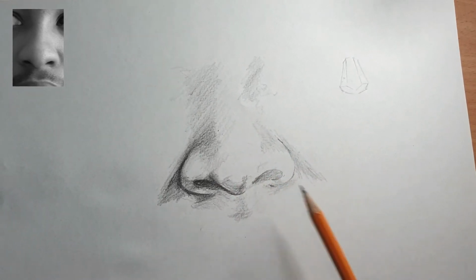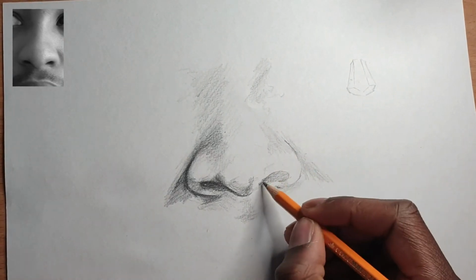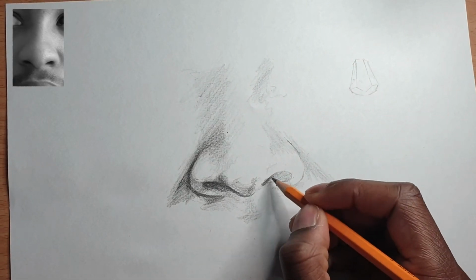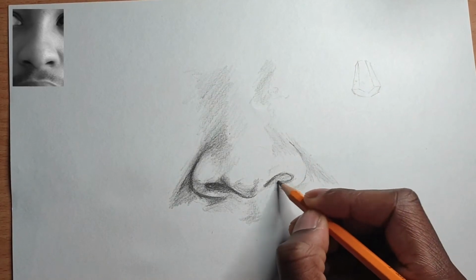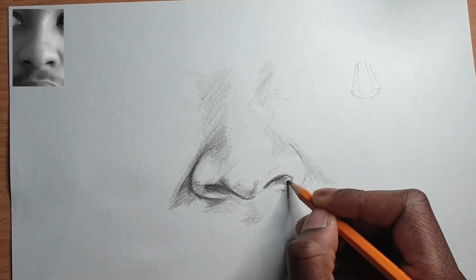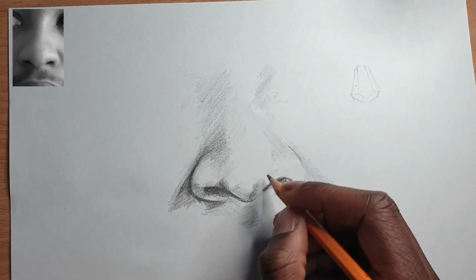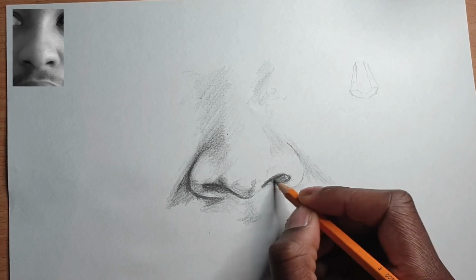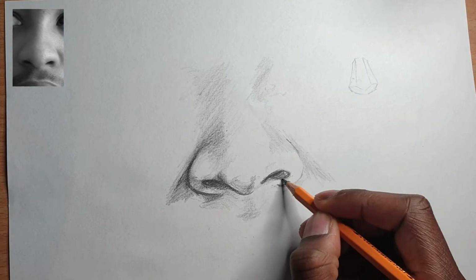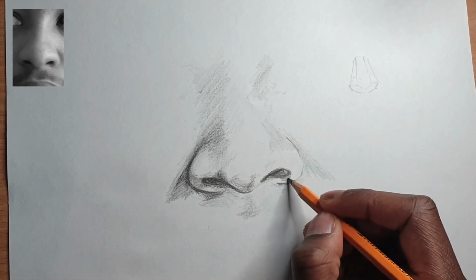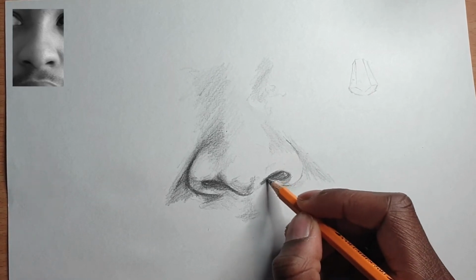Let's jump across to the bottom right and see if we can work our way up. So I'm going to jump back to my 4B. I was using my 2B there, if you remember. So we're back with the 4B. And we're just going to go around here. Shade that in. As I said before, not too dark, because we've got the 5B that can come in and just finish it off later, because we don't want that shiny surface that we can't really work with. A little bit of darkness as we're coming out of the nostril.